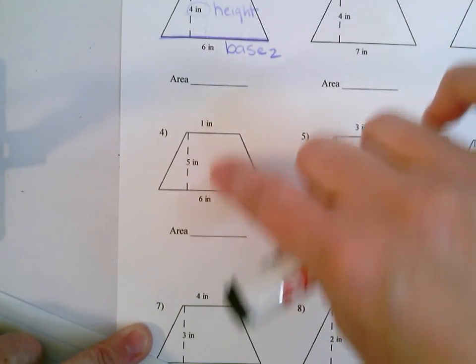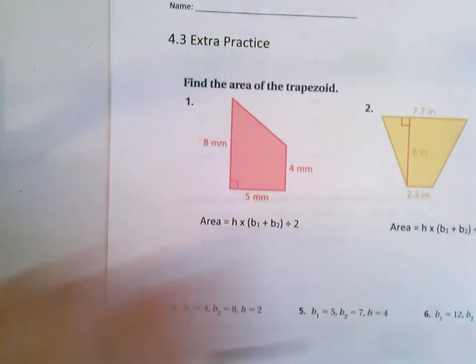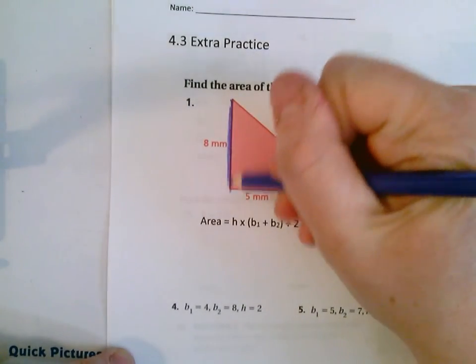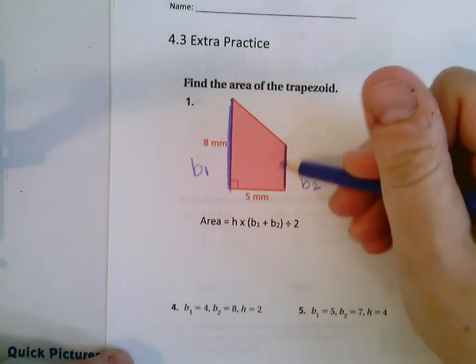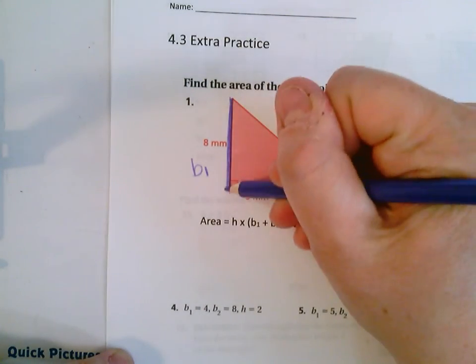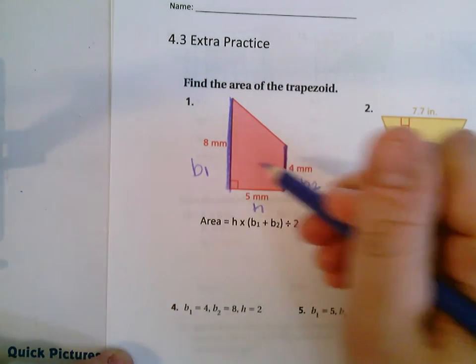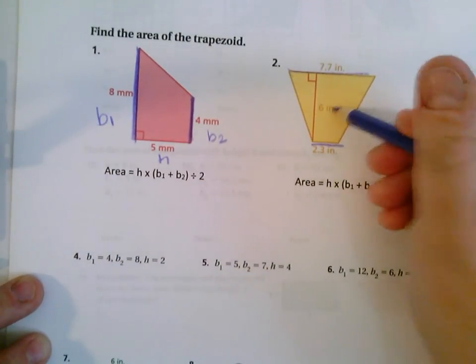Sometimes your trapezoid can be nice and easy, like all of these trapezoids look the same. Sometimes you're going to have some trapezoids that look a little different. Look at this pink one. These are my bases because these, right here and here, are the lines that run parallel to each other. So this would be my base 1 and this would be my base 2. It doesn't really matter which one's which, we're adding them together. And down here would be my height. The bases are the parallel lines.